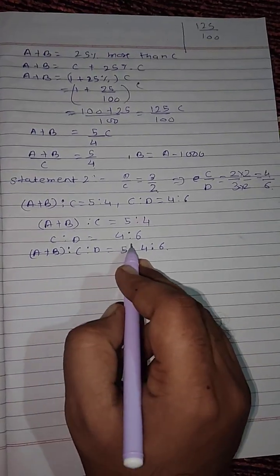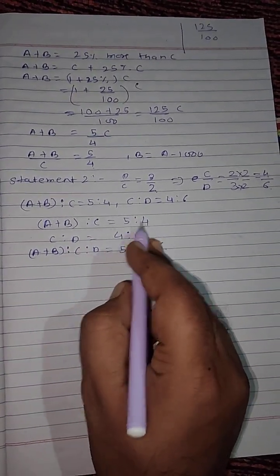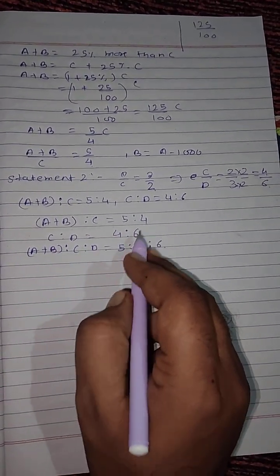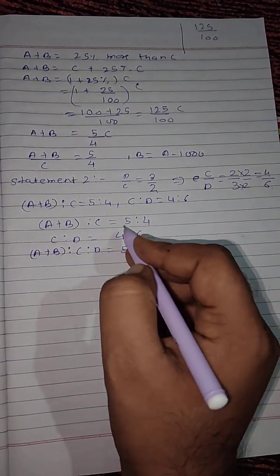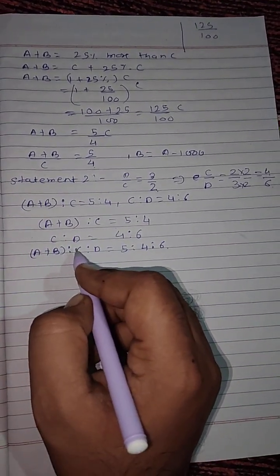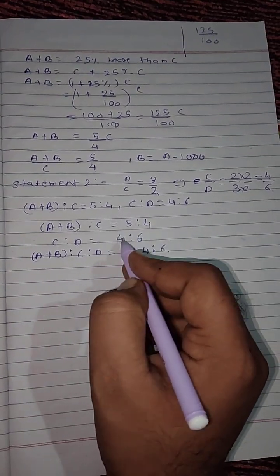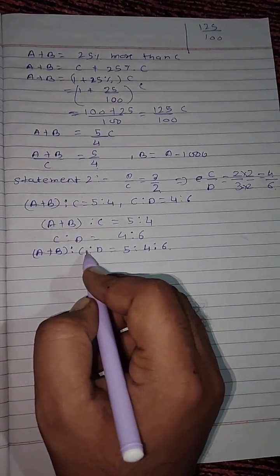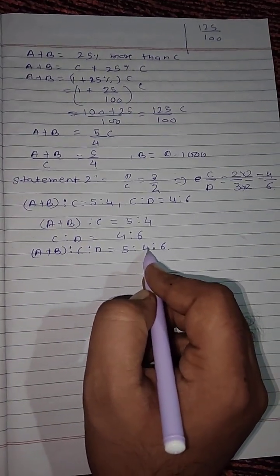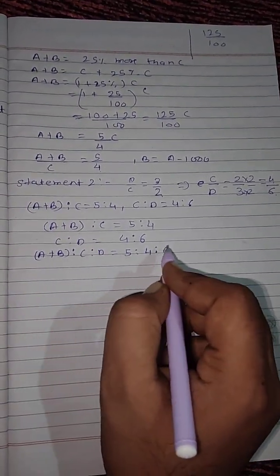So A plus B is 5, C is 4, and here C is 4. So I have equated the C value as 4. So directly I can write A plus B, C, D as 5, 4, 6. So we have found up to this.